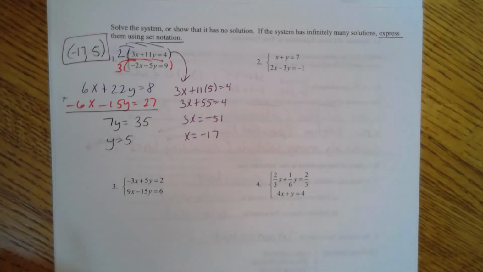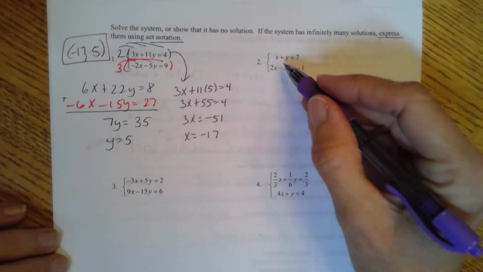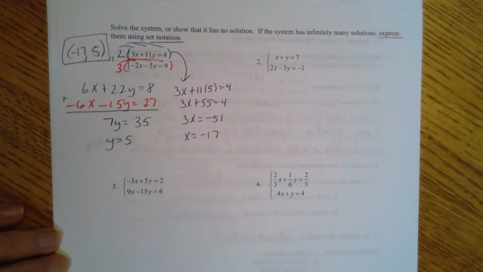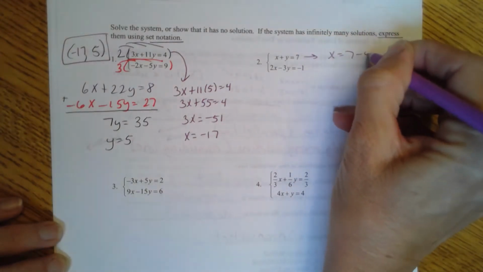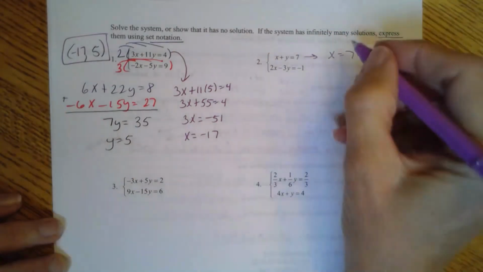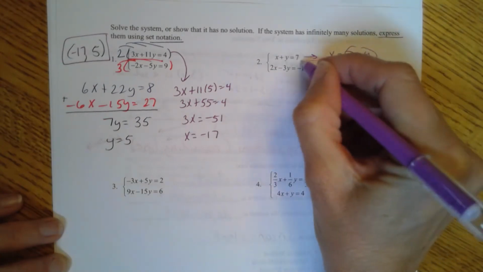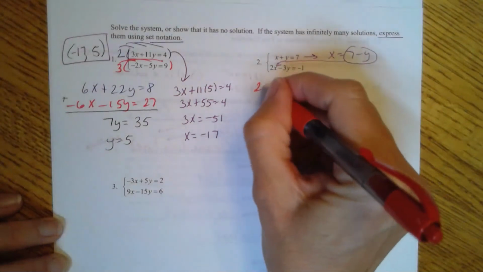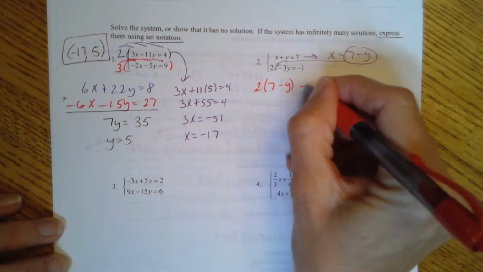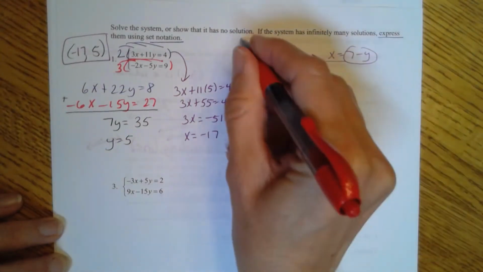All right, so I'm going to do number 2, 3, and 4, and you're going to try 5 and 6 on your own. All right, so let's look at number 2. Again, I'm going to show the other method, which is the substitution. Substitution method says get one of the variables by itself. So I'll get x by itself, and all I'll do is subtract over the y. And then I'll take whatever I found x to be, and I'll plug it into the second equation. So I get 2 parentheses 7 minus y, minus 3y equals negative 1.